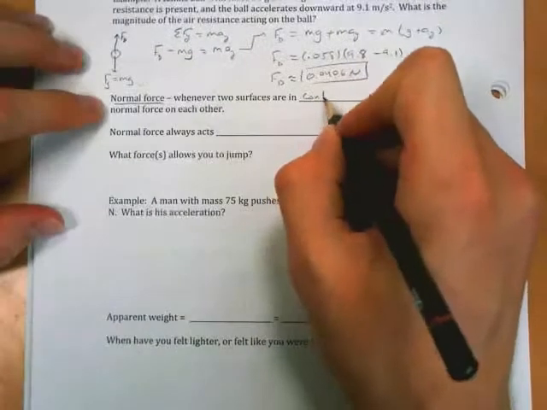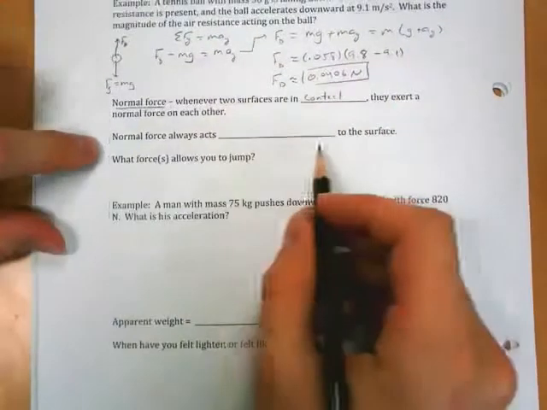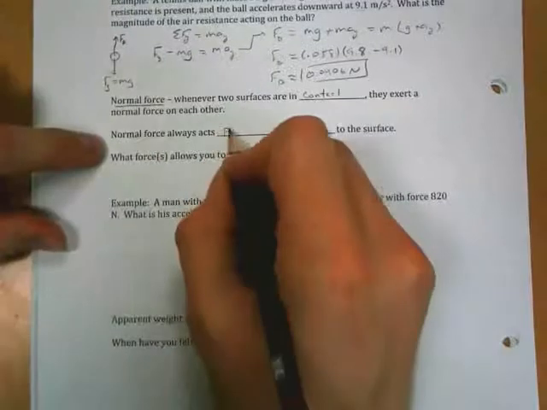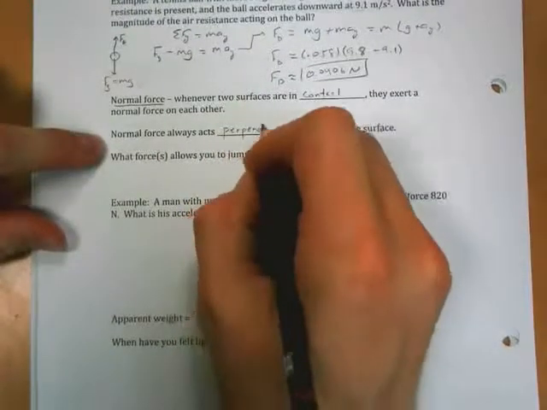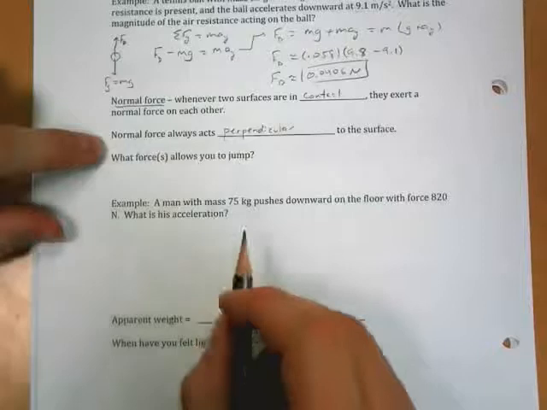This does not mean it's ordinary. Normal, the mathematical definition of the word normal, means perpendicular. Normal, perpendicular, orthogonal, those are all synonyms. So whenever two surfaces are in contact, they exert a normal force on each other, and that normal force always acts perpendicular to the surface.